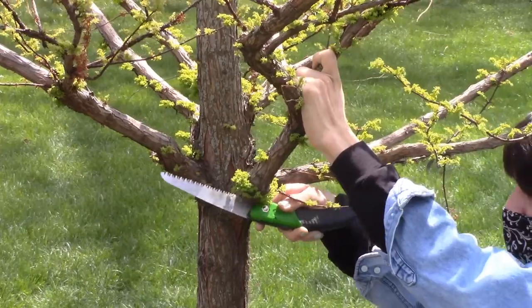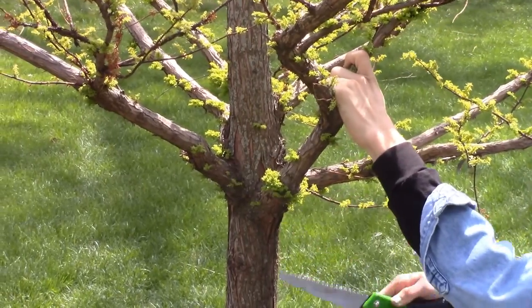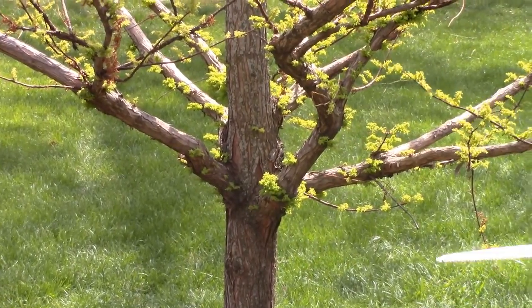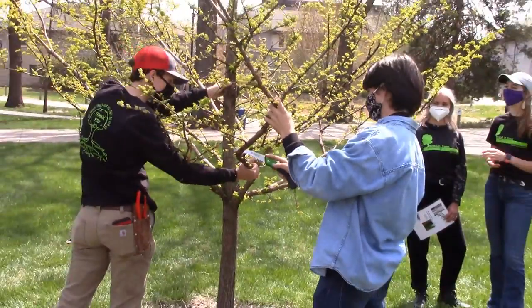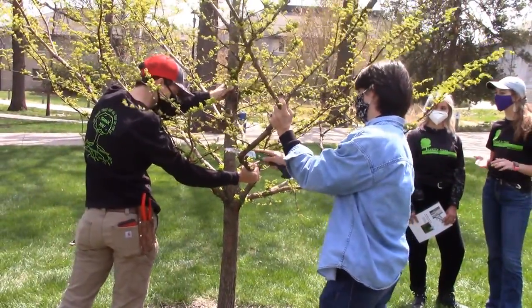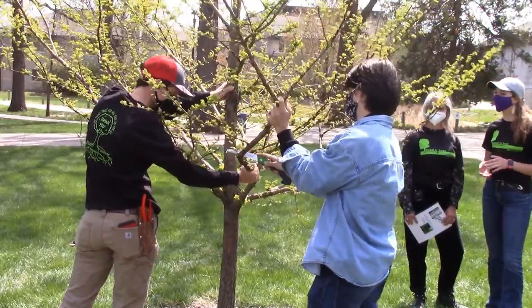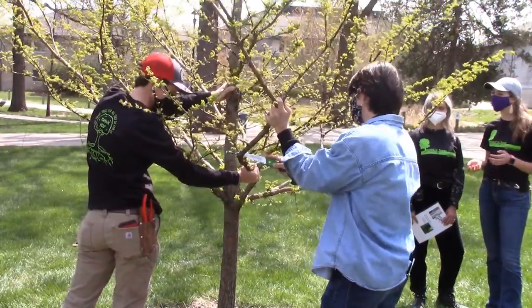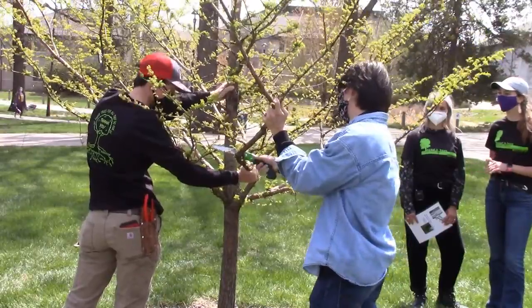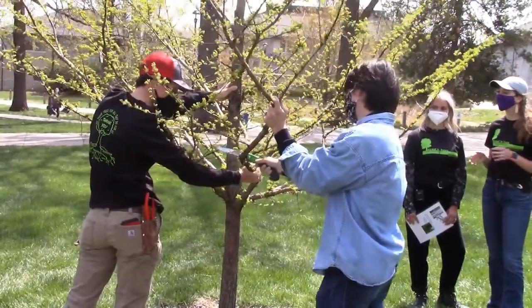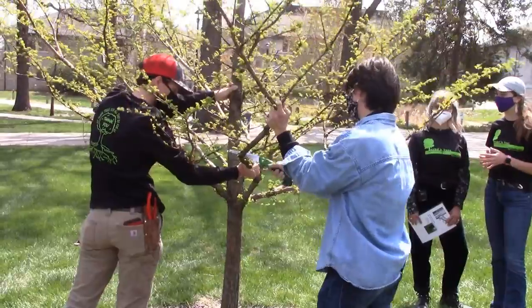The very next thing that he's going to do is come out away from the base of the tree and make a cut to remove some of the weight of the limb that we want to remove. That's also just to protect our BBR and our branch collar, to make sure that we make a good clean cut and protect all of the structural parts of the tree.